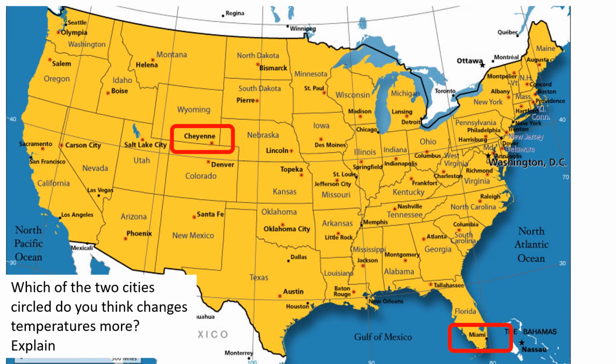Once again, which one of these 2 cities is going to change more? Well, that's certainly going to be Cheyenne, Wyoming here, because it's way far away from the water. Down here in Florida, Miami. Miami's temperatures just don't change that much. It's pretty much always the same temperature in Miami because they're surrounded by water that does not get super hot or super cold very easily.